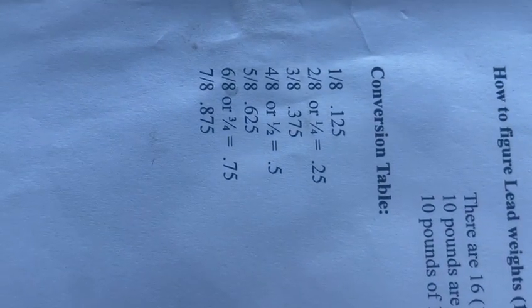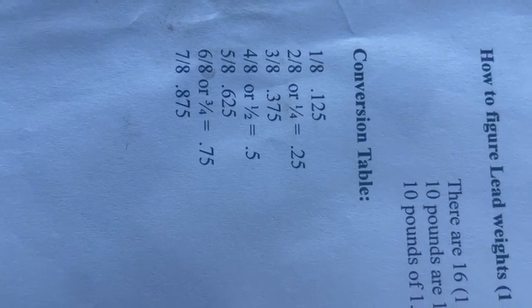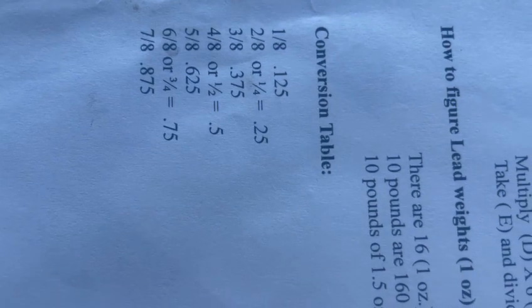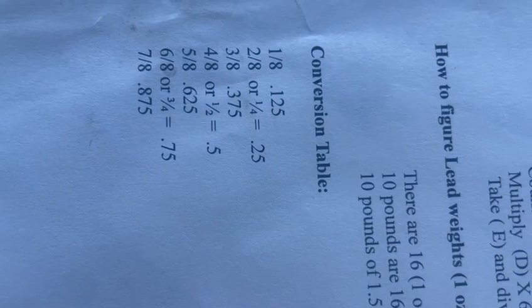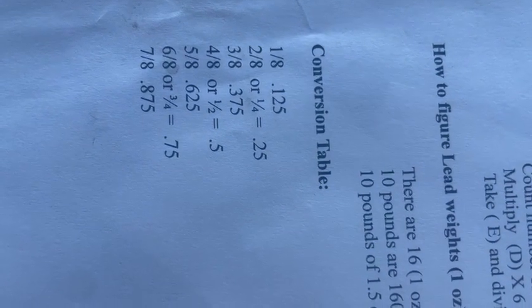One thing that you will see, there's a conversion table right here. Sometimes it doesn't work out to even numbers. So if you get these decimal places, it'll give you, as you'll see when we mark the lead line, this will help you out.